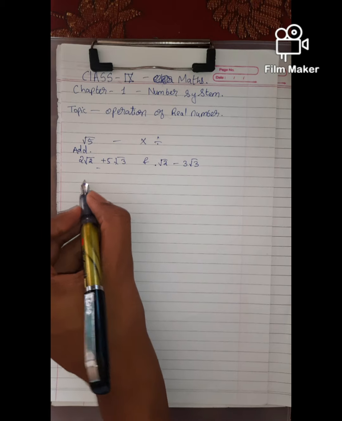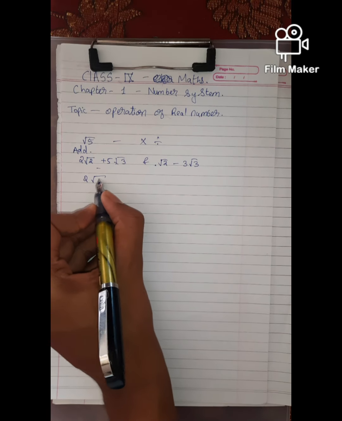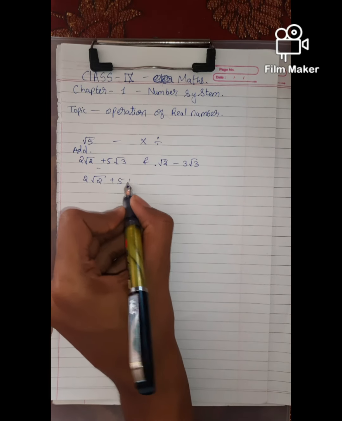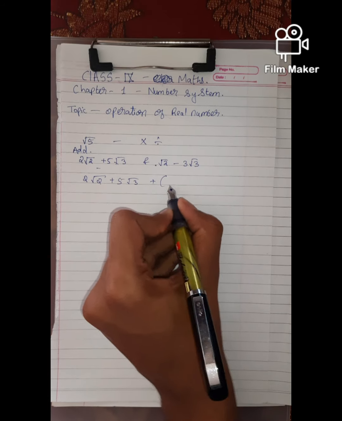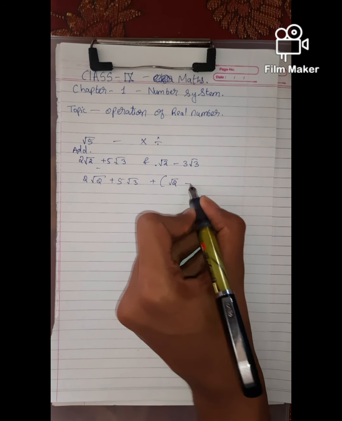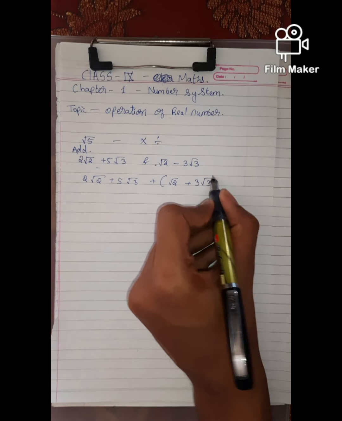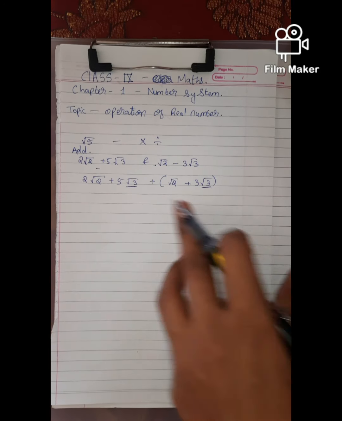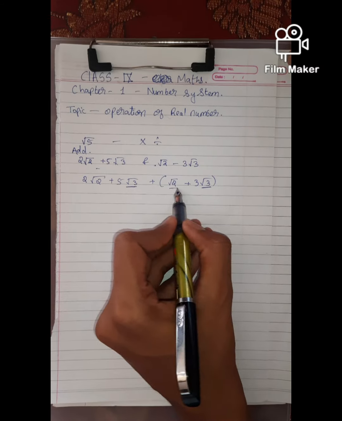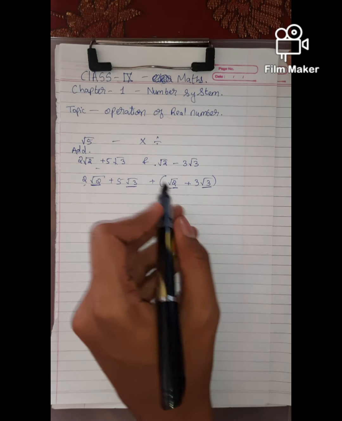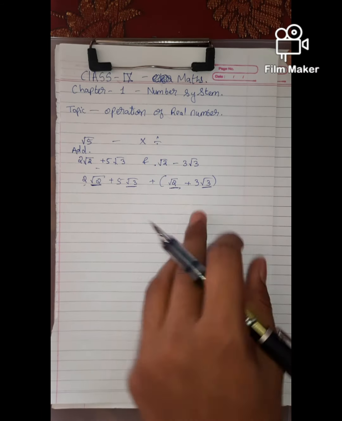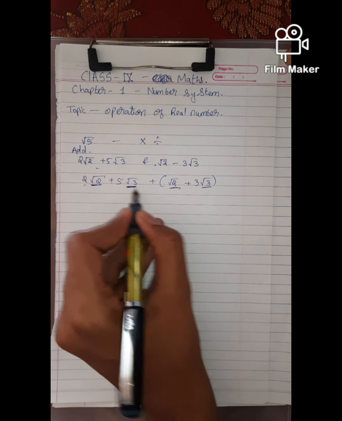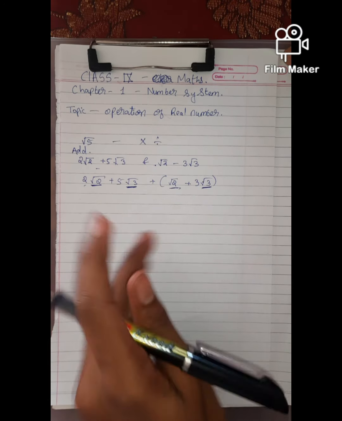So how to add this? Now let's write 2 root 2 plus 5 root 3 plus the second number in brackets, root 2 plus 3 root 3. In the addition and subtraction, we have to add the same under root quantities with each other and the different under root quantities with each other. As here root 2 and root 2 are same, so we will add this, and here root 3 and root 3 are same, so these both will get added.